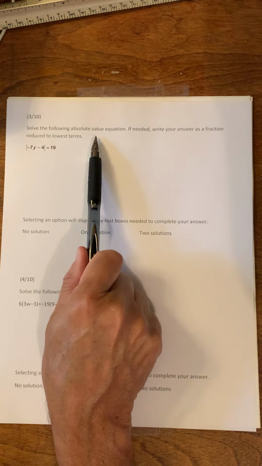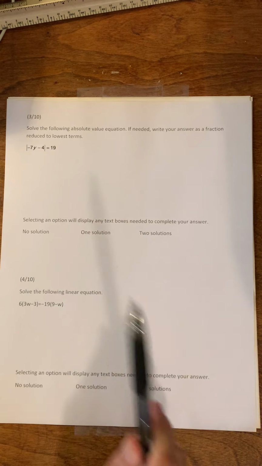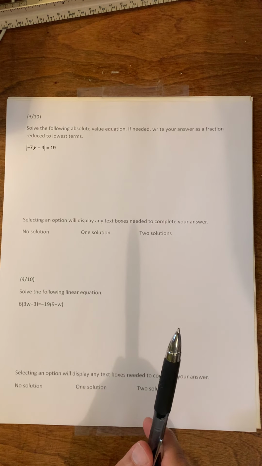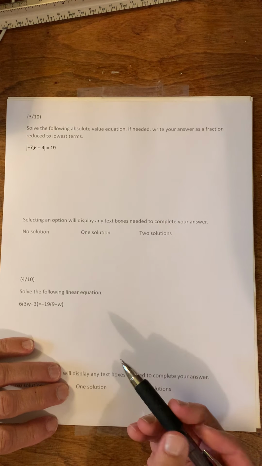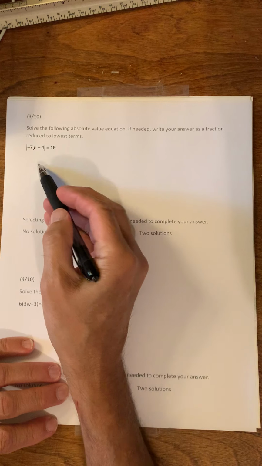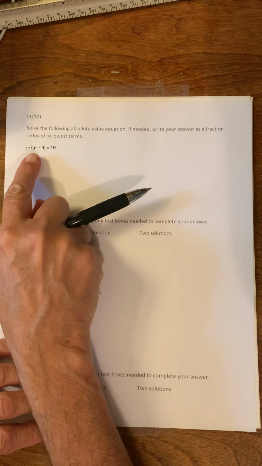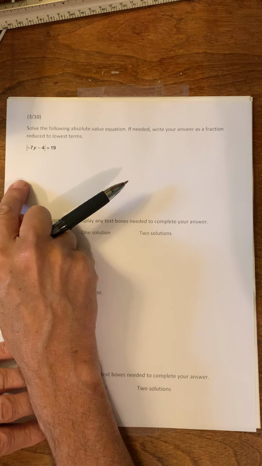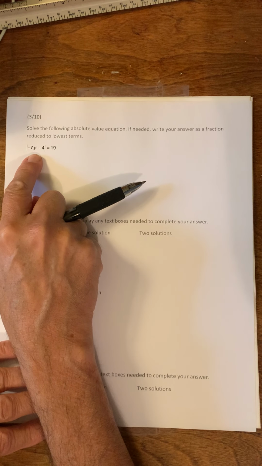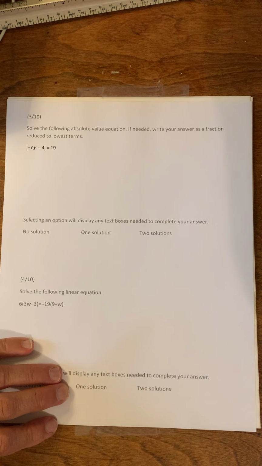All right, solve the following absolute value equation. We worked examples like this in the notes, and our first step was to isolate the absolute value. Please notice it's already isolated. Isolating meaning get it by itself. So the absolute value is by itself. I'm ready for step number 2.